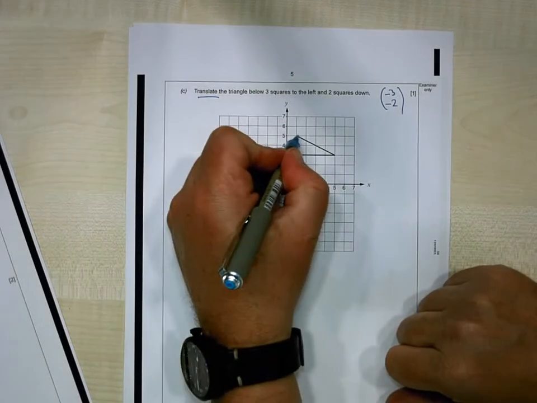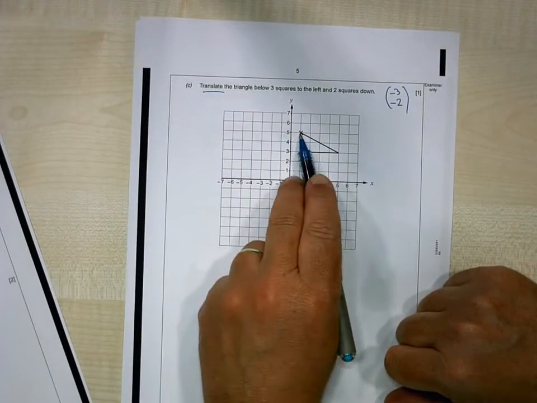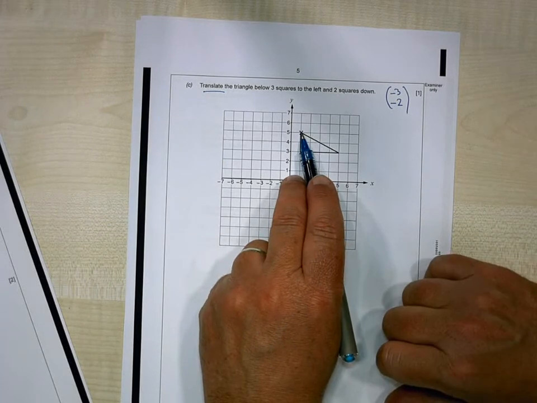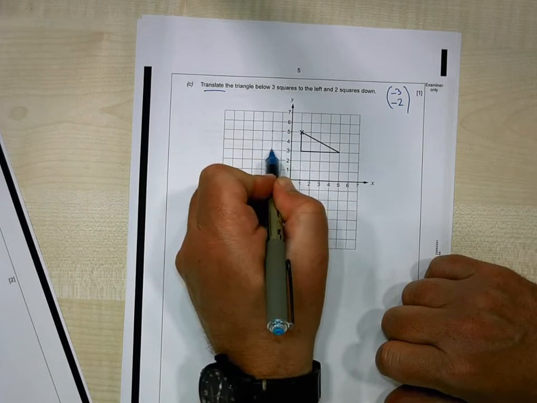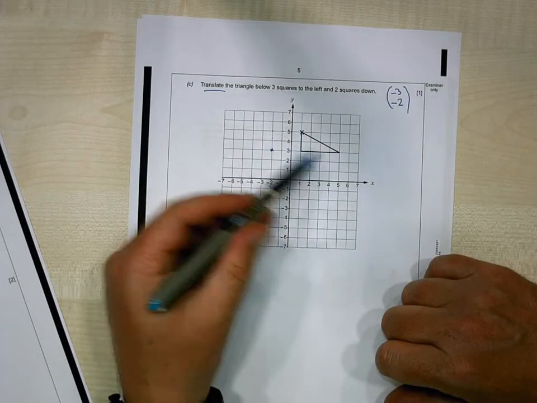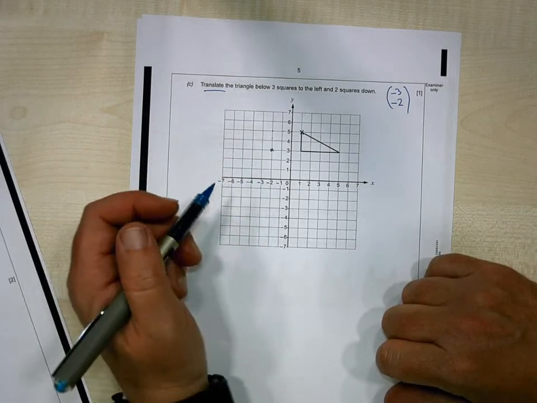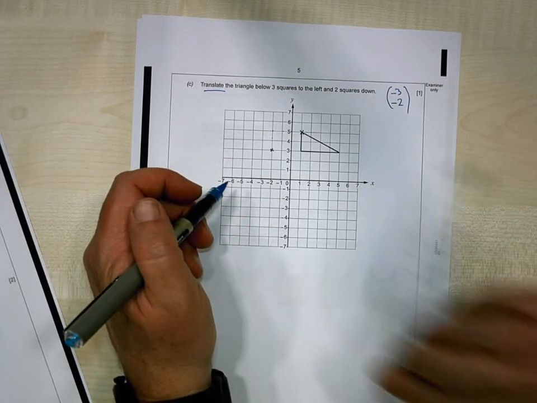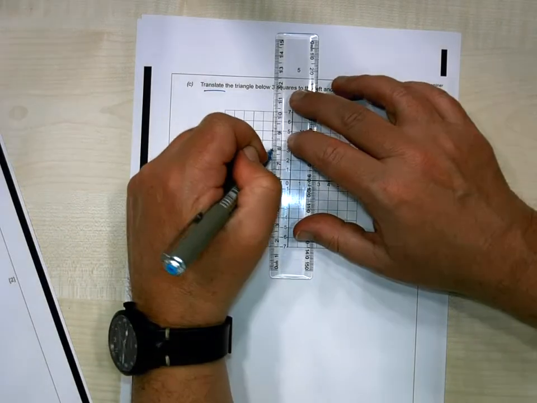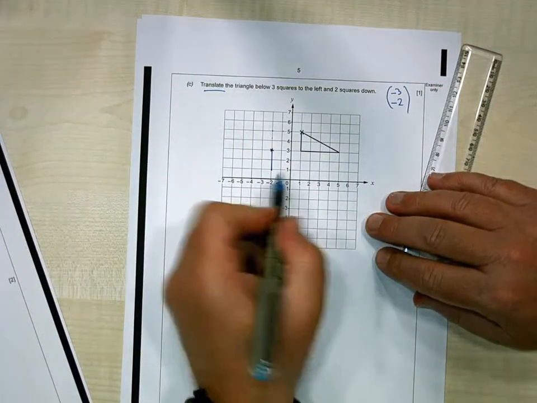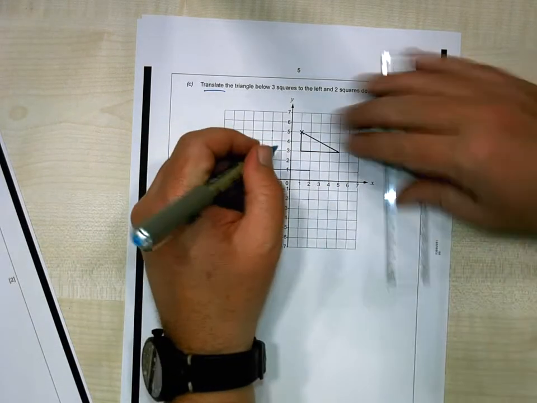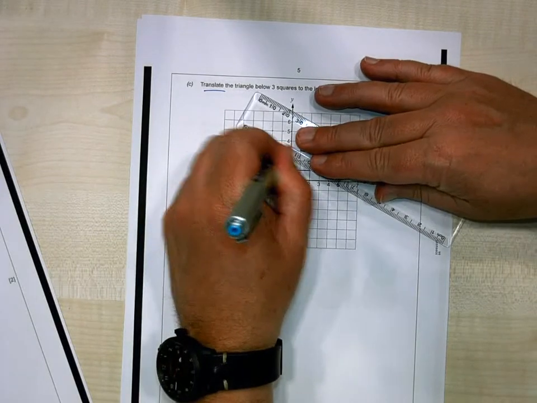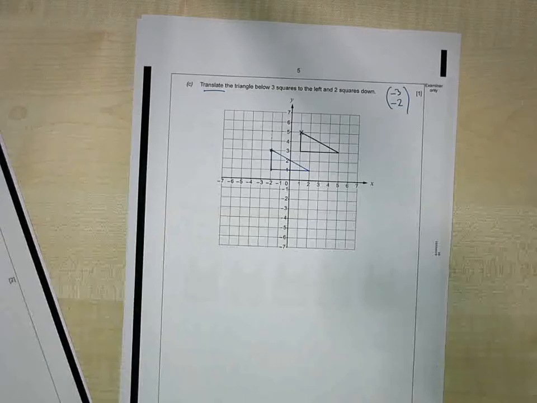So 3 squares to the left. So if you choose a point on your original, so I've taken that, I need to move that corner 3 squares to the left, 1, 2, 3, and 2 down to there. The rest of the shape remains identical, so it doesn't change, doesn't turn, it doesn't become bigger or smaller. It's just there, and then I've got 4 squares. So translate literally means move, but keeping the shape the same. So marks for that.